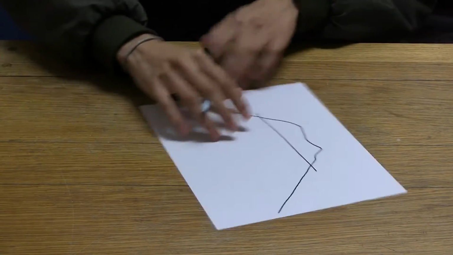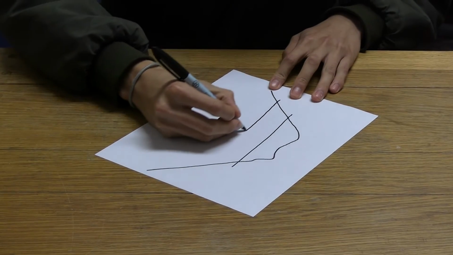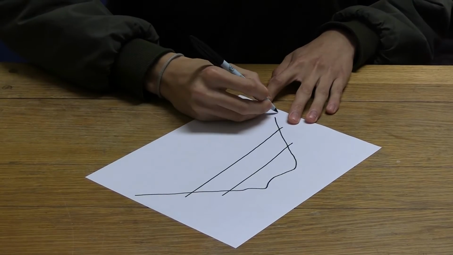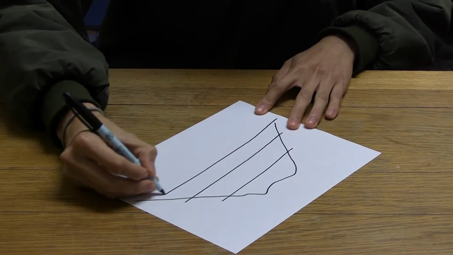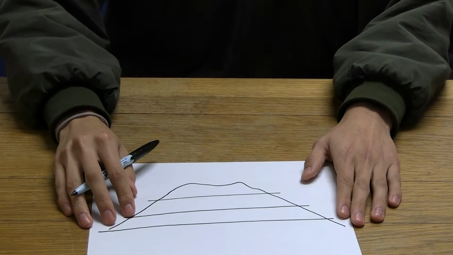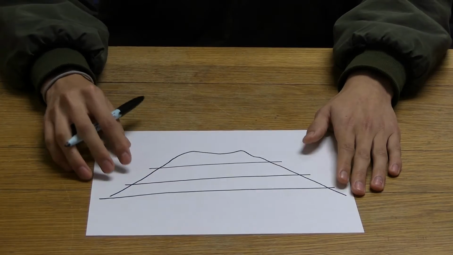That'll be our first life zone, right over here. Our second life zone, and our third life zone. Again, make sure you give enough space for yourself to continue drawing in each of these spaces as we continue the video.